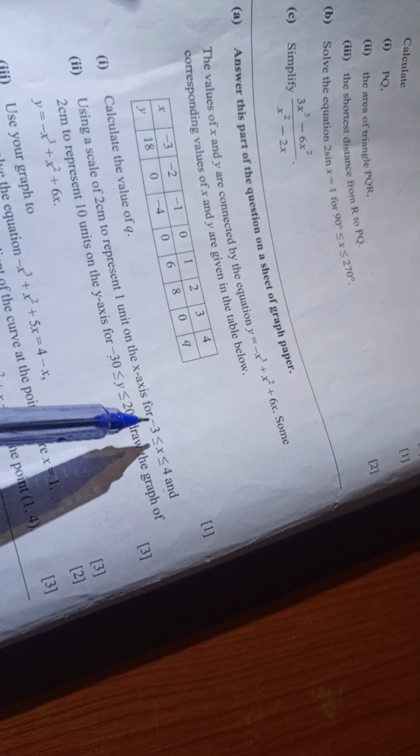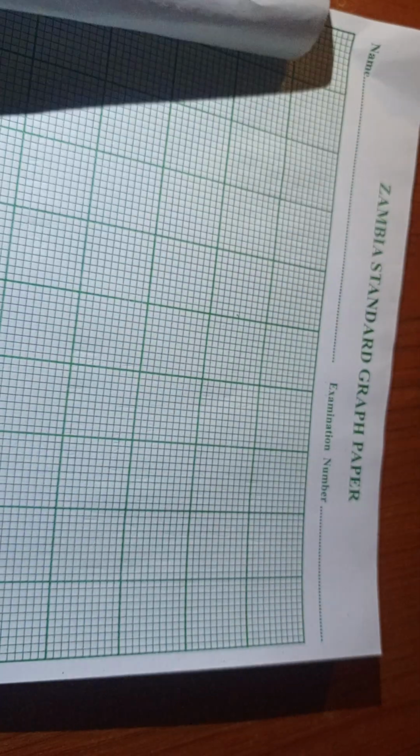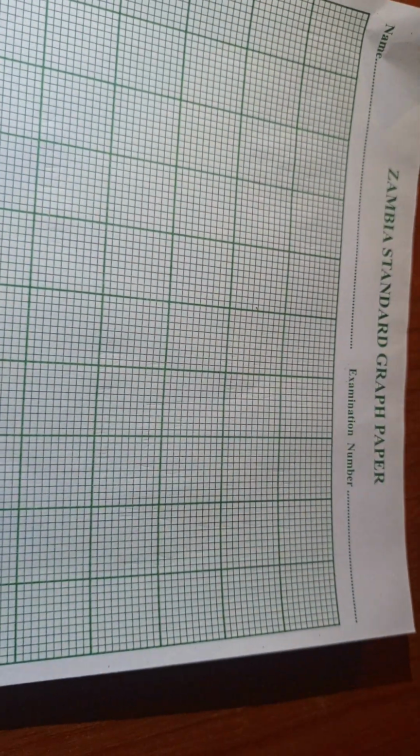So I'll try to come up with a graph. I'll draw my graph. Don't forget that they said from negative 3 to 4. So on the left hand side I need to leave 3. So 1, 2, 3. So I can start even here. I'll draw a line here.